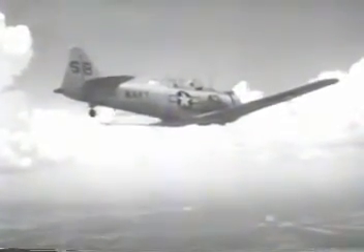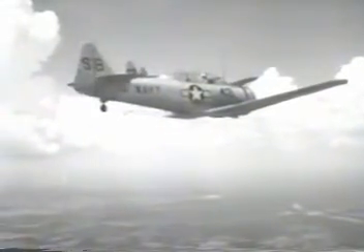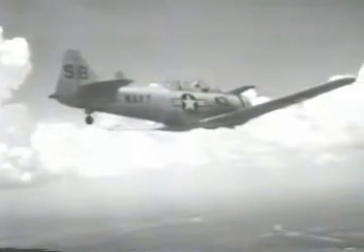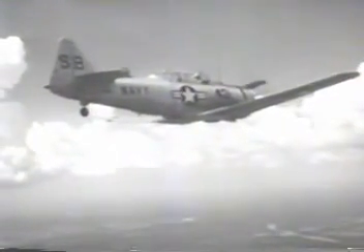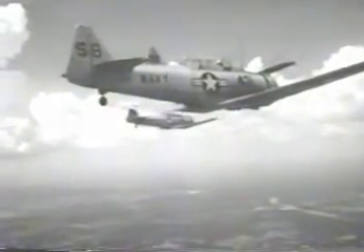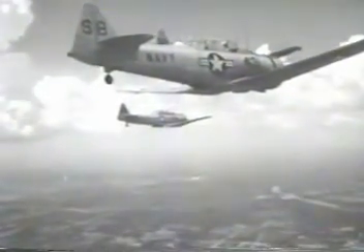Now let's see how the lead is passed. From your position as number 4 man, here is how it will look to you. The division leader moves out 10 feet, drops down, and then back, passing the same distance from each succeeding plane as he did the previous one.